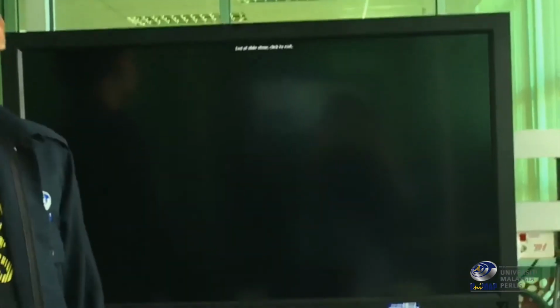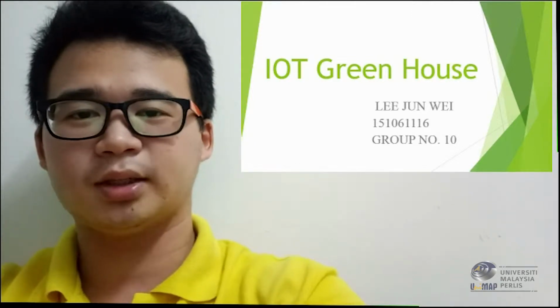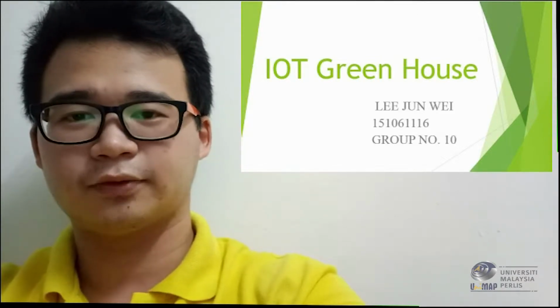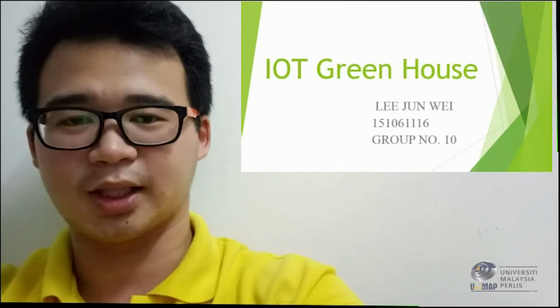Okay, that's all. Hello everyone, I'm Lee Junwei, from group number 10. So I'm here to present my job scope and what part I took in this project. Before we build the prototype, we need to design. So I'm taking the part to design the concept design.